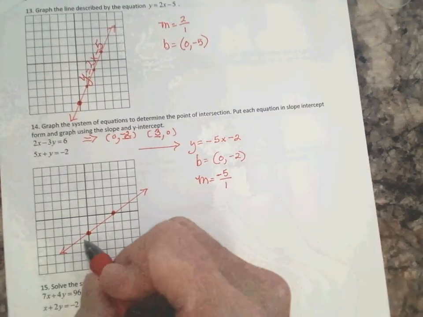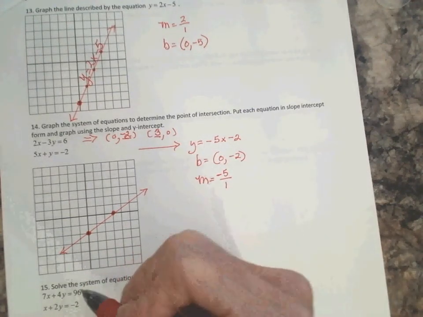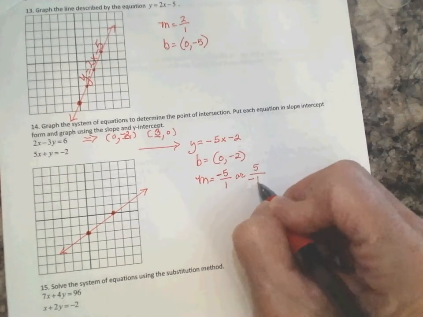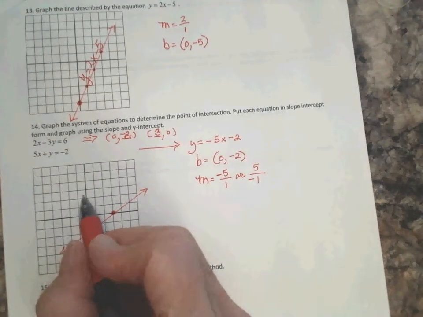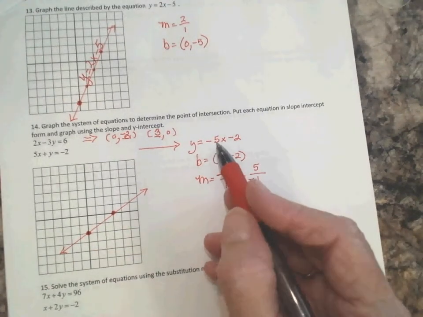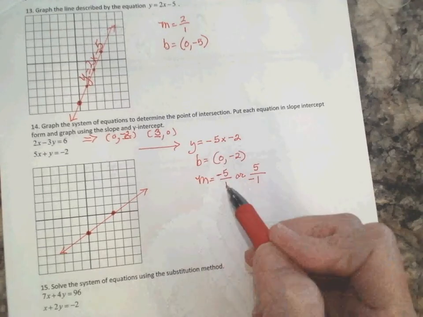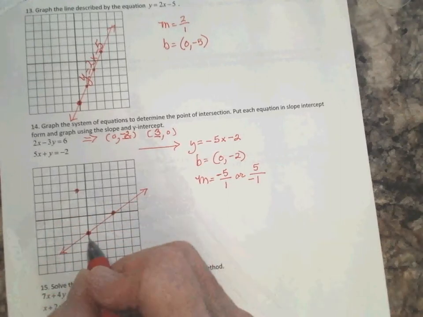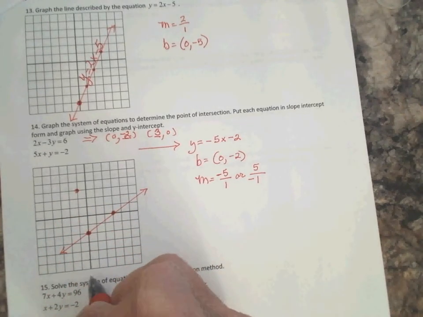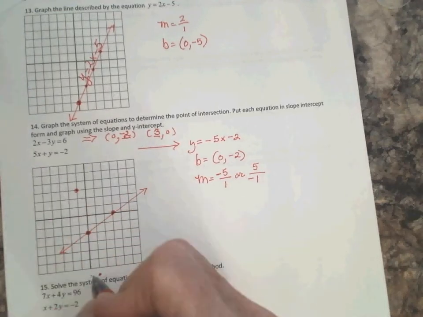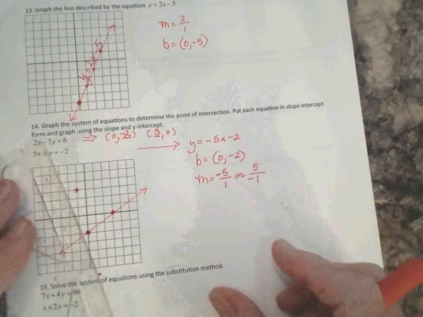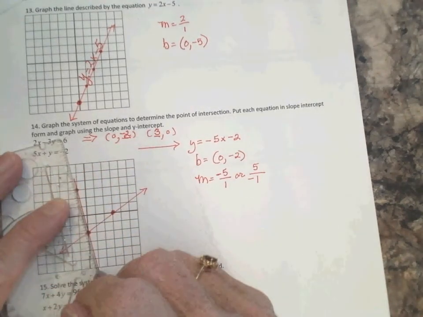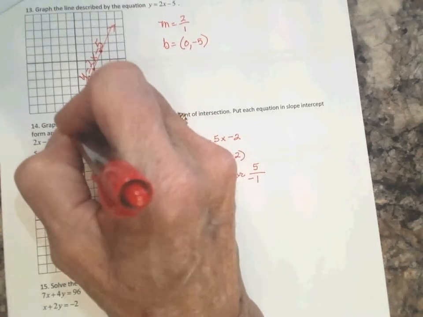So I'm going to start at negative 2 right there. And my slope, now the problem here is I don't have enough spaces to go down 5. So what I can do is I can turn my negative sign to the bottom of the equation, and that way I can count up, but I know it's still going to have to lean to the left because I'm a negative slope. So I'm going to count up 5, 1, 2, 3, 4, 5, but I'm going to go to the left 1. If I went down 5, 1, 2, 3, 4, 5 over 1, it would still line up with that graph.